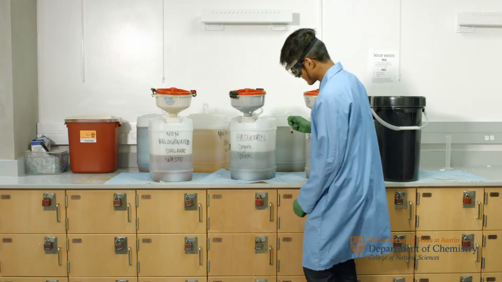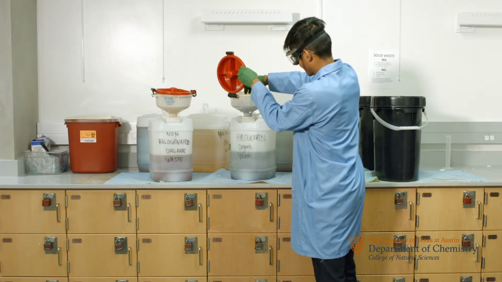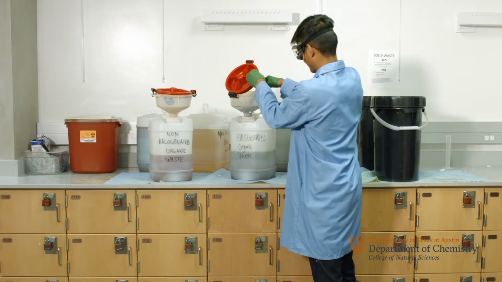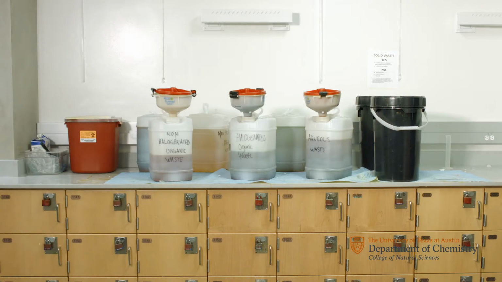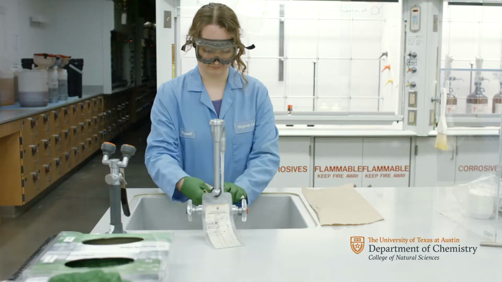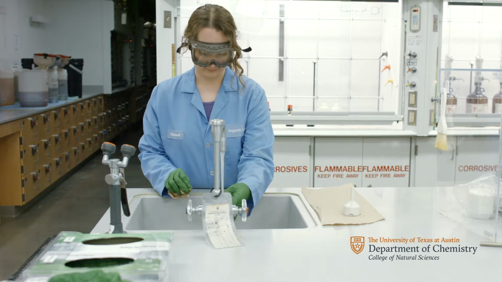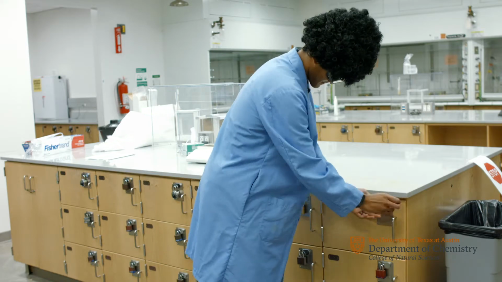To clean up, dispose of any liquid waste into the proper waste container. Discard the test tube into the glass waste, just like our own Lap 1, who makes it look so easy. Wash all your glassware and then put everything away. Finally, return the lab coat to the rack and the goggles to the UV cabinet.